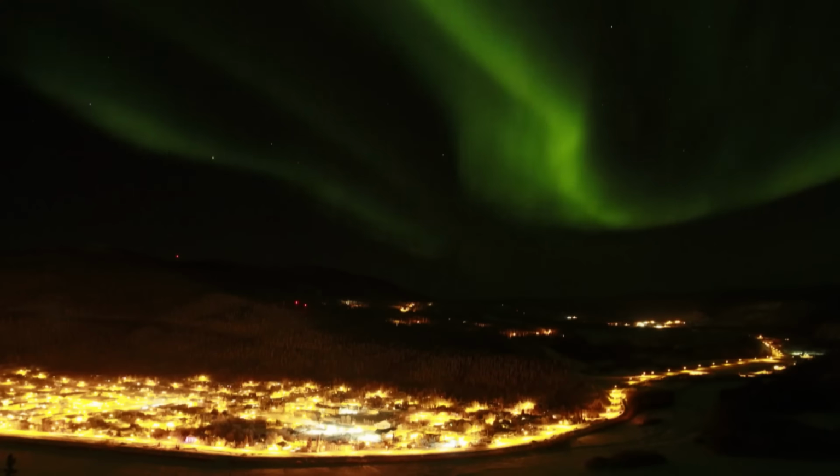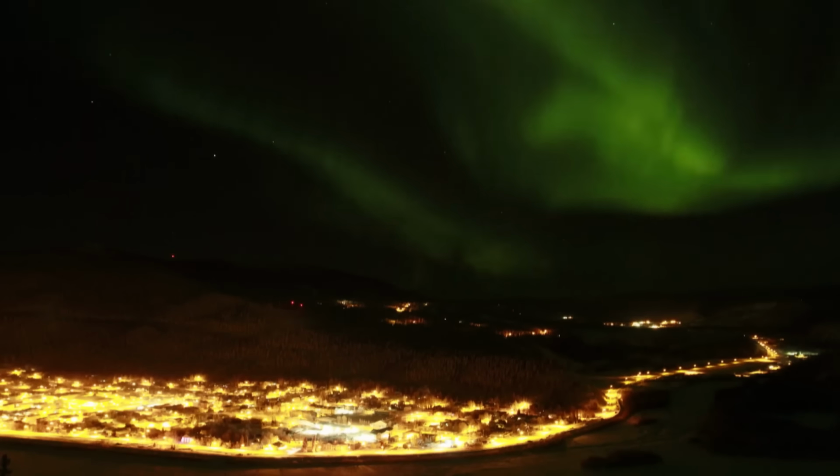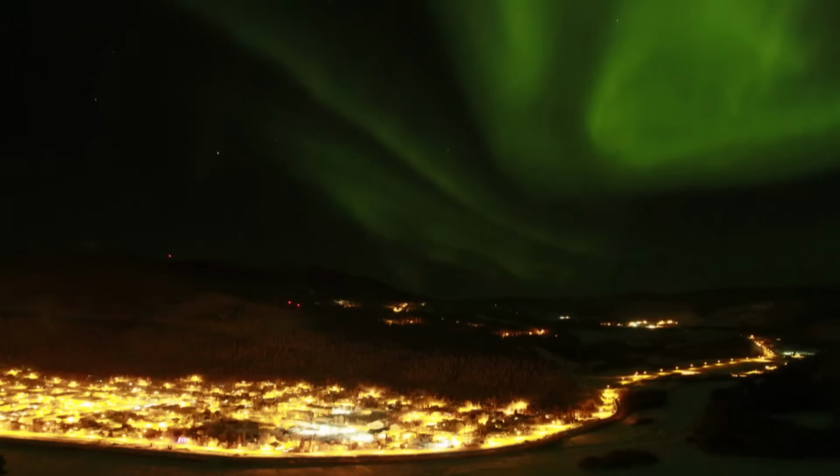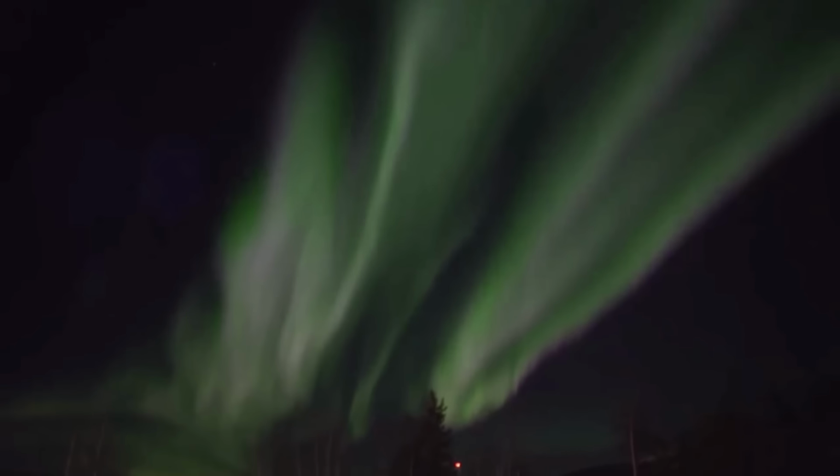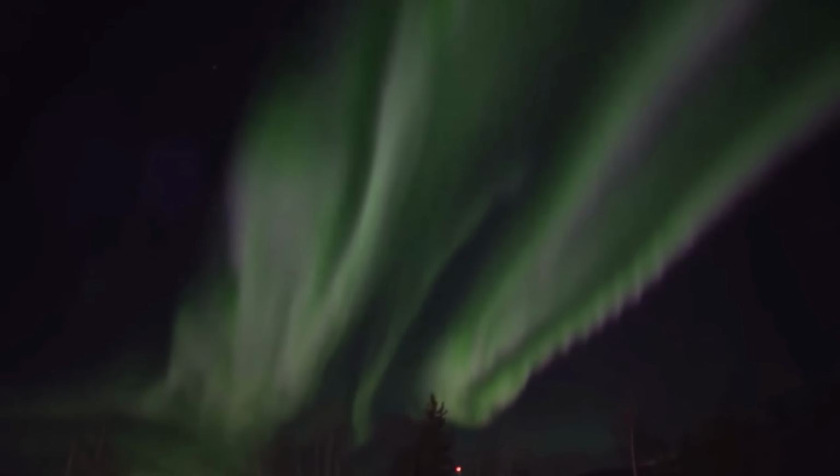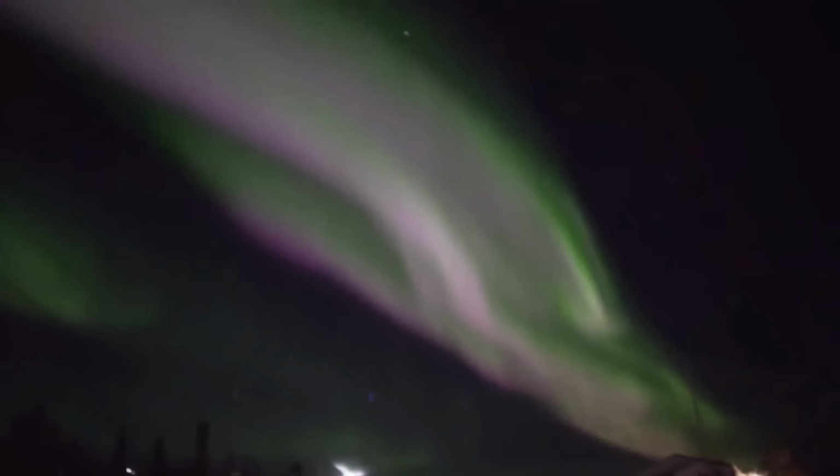So if you're living in northern Canada or northern Scandinavia, northern Russia, around the North Magnetic Pole, and you look up, what you're seeing is this waterfall of particles that are following a magnetic field line into Earth's upper atmosphere.